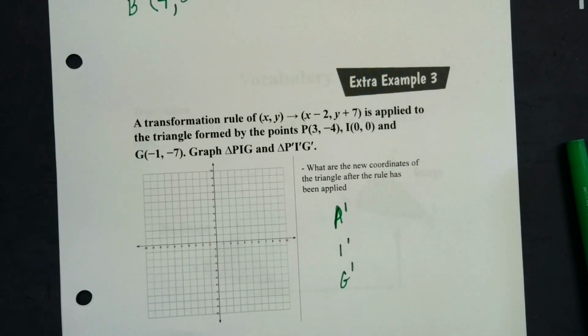It says graph them too. On the checkup, you will have to graph and give me the new coordinates. I'm telling you that right now. You're going to have to do both. The graph has two shapes.